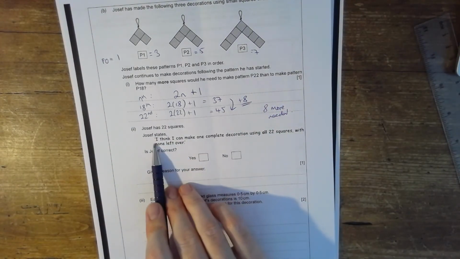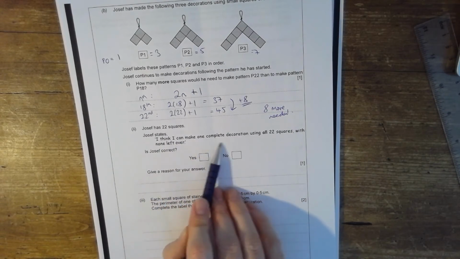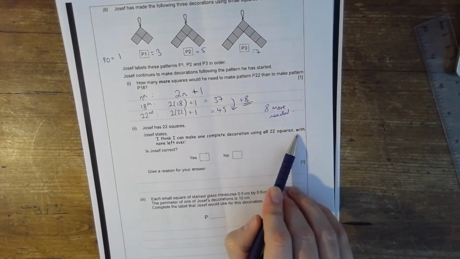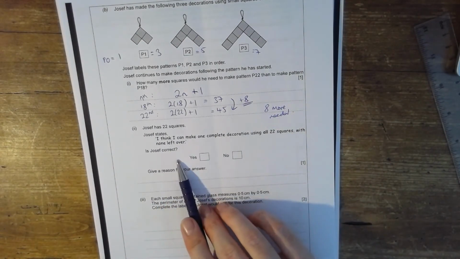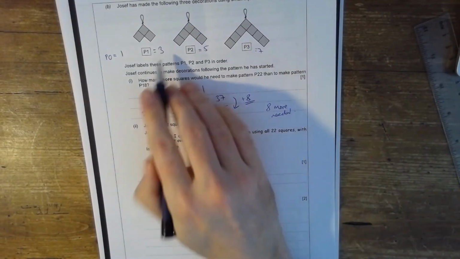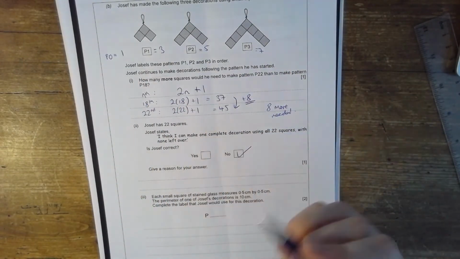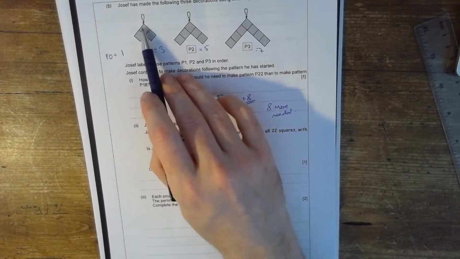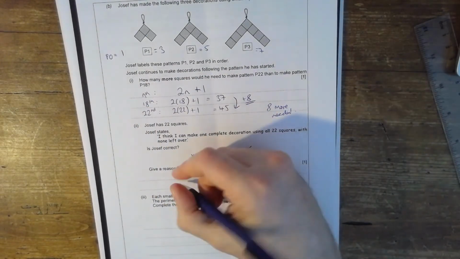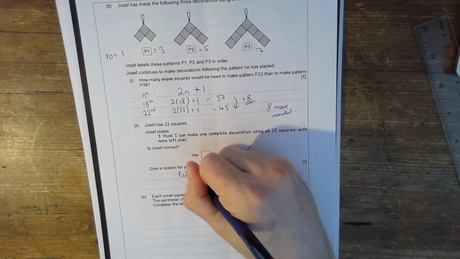Joseph has 22 squares. He states, I think I can make 1 complete decoration by using all 22 squares with none left. Is he correct? The answer is no, because every time the pattern has always been odd. So the number will always be odd because you're always just adding on 2 to an odd number. So I'm going to say pattern is always odd.